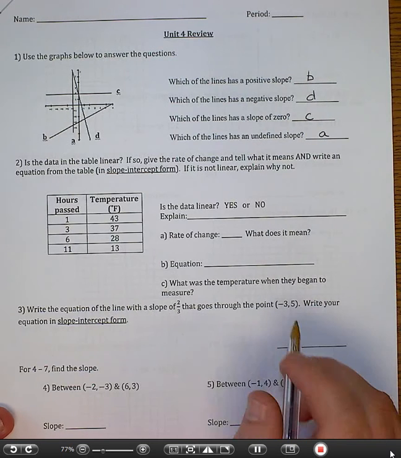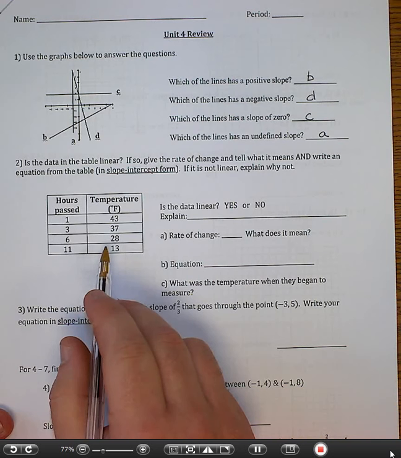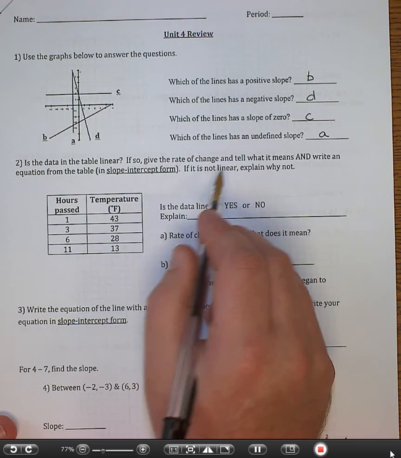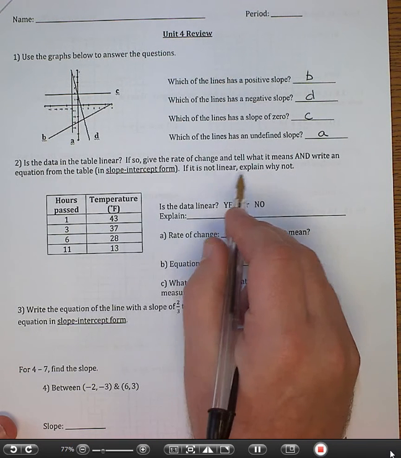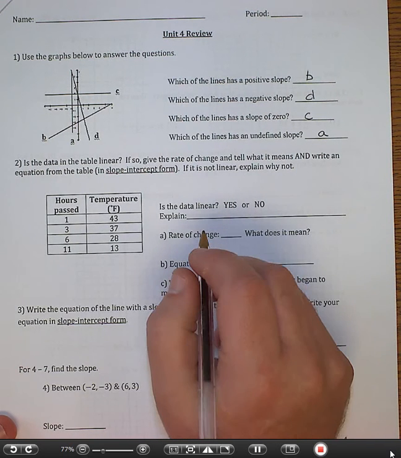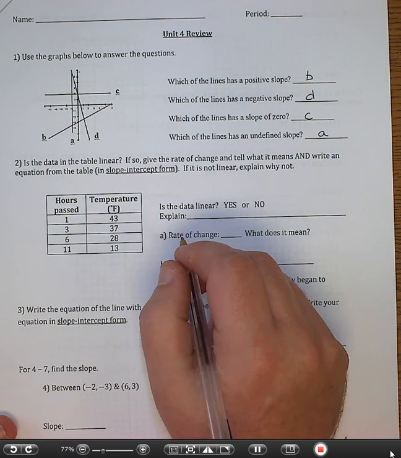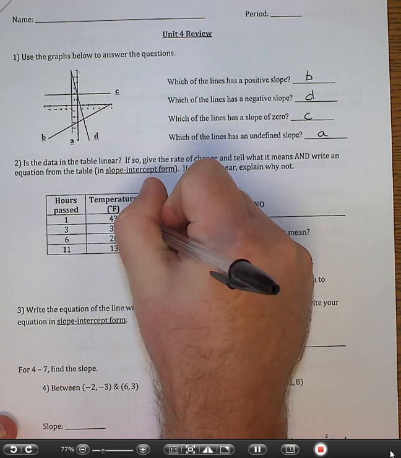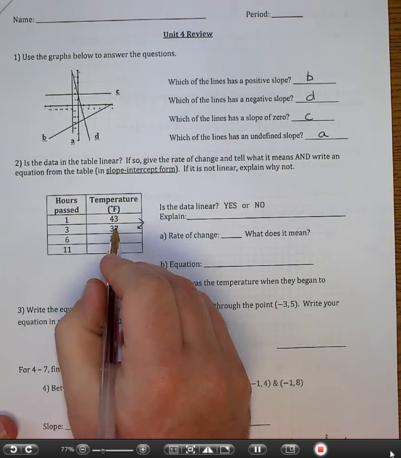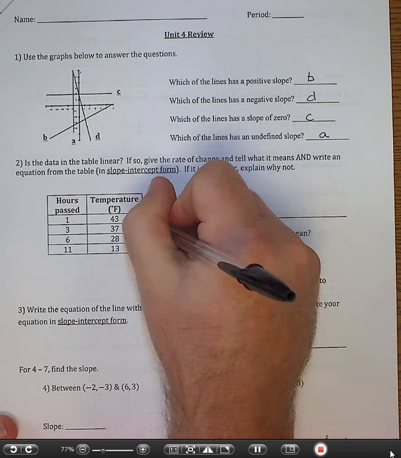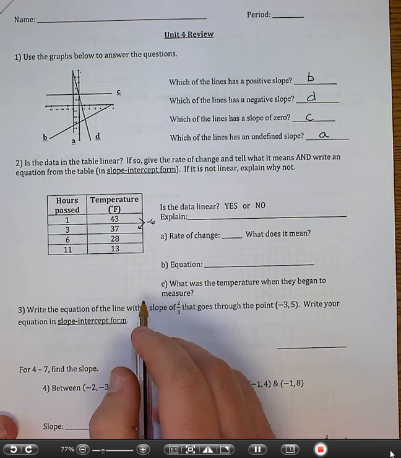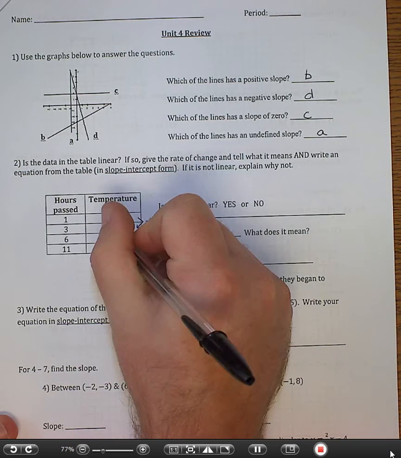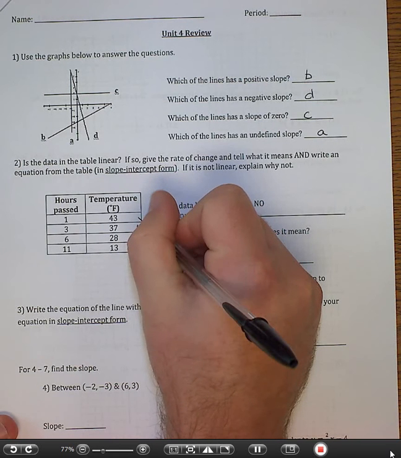Okay, number 2, is the data in the table linear? Does it make a line? If so, give the rate of change, tell what it means, and write an equation. If it is not, explain why not. To tell if it's linear, we need to look at whether the change is the same from point to point. So I'm going to look from 43 to 37. What happens? Well, this drops 6 degrees, right, temperature. So it drops 6, so negative 6. From 37 to 28, it drops 9 degrees. Right away, I'm like, uh-oh, those aren't the same.